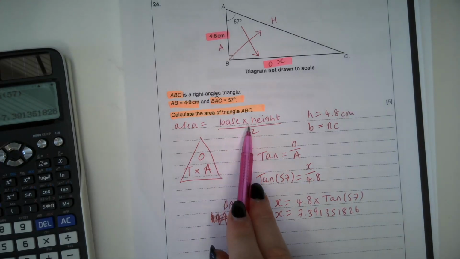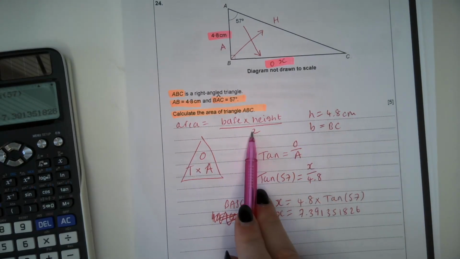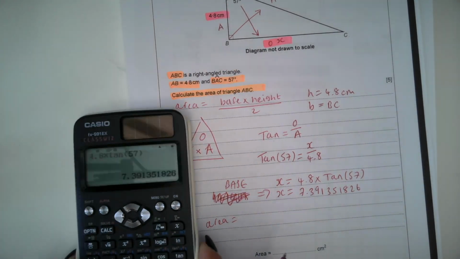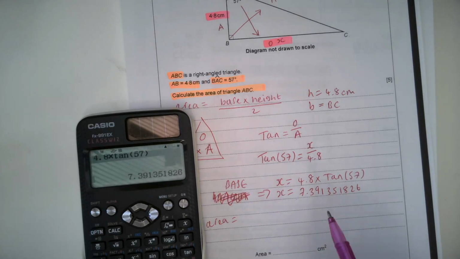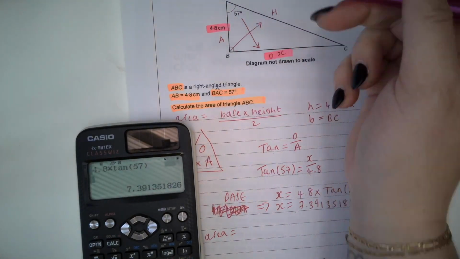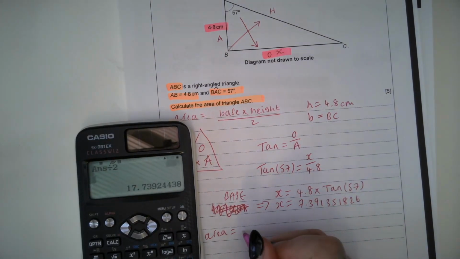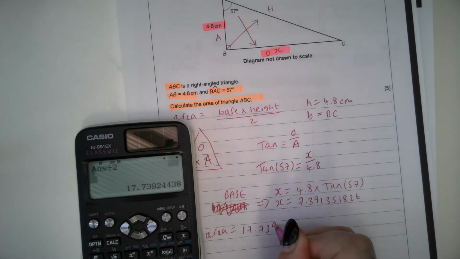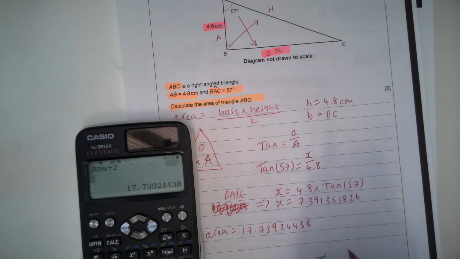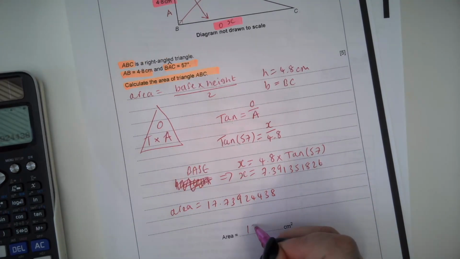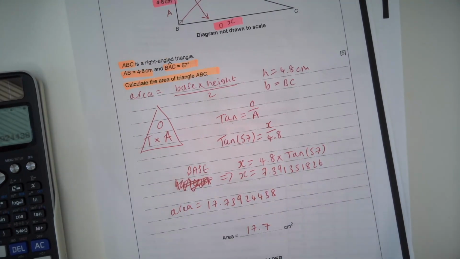So we need to do the base multiplied by the height, which is 4.8, and then half it. So the area of the triangle, guys, we have our base, which I've left in my calculator. I'm going to multiply it by the height, so I'm going to multiply it by 4.8. And then once I've got that value, I'm going to half it because we're dealing with a triangle. So it's 17.73924438. It doesn't tell me how to round it, so I'm just going to say that it's 17.7 centimetres squared to 1 decimal place.